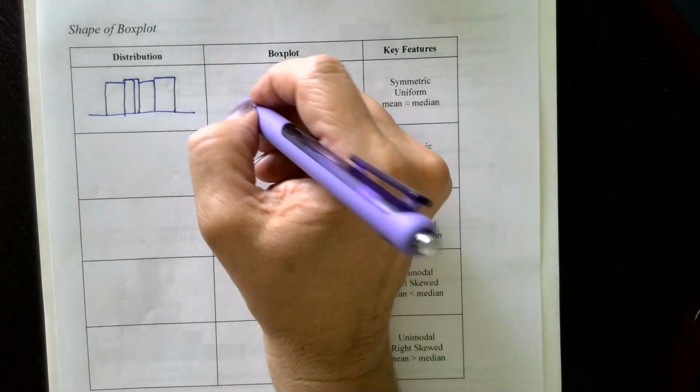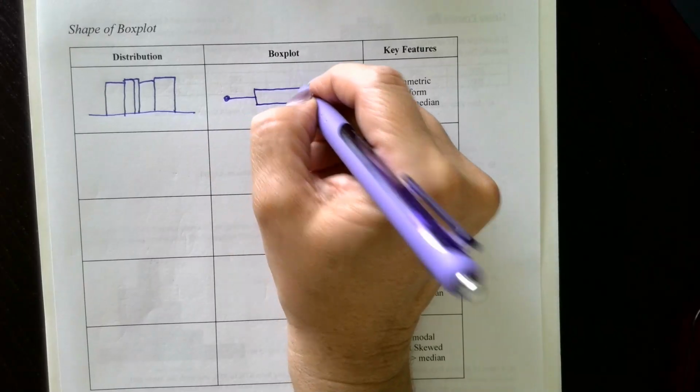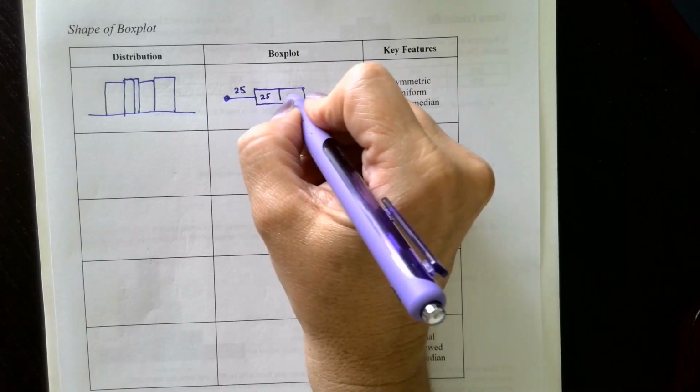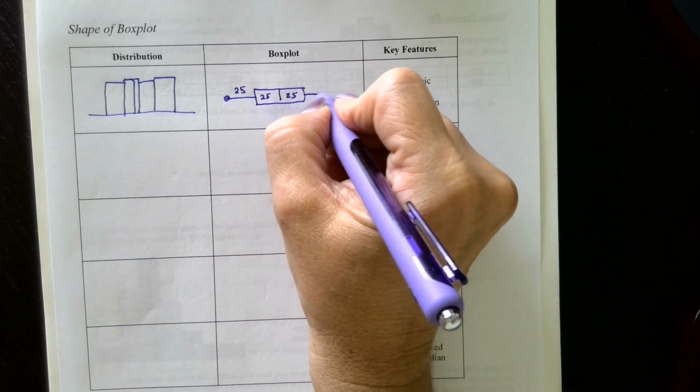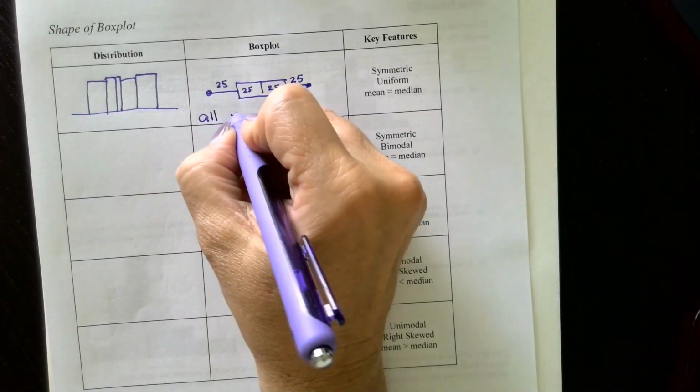So my box plot for that is going to be very equal. If this is 25%, then this is 25%, this is 25%, and this last bit is 25%. These are all going to be even.